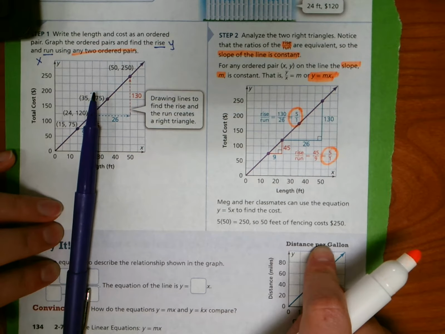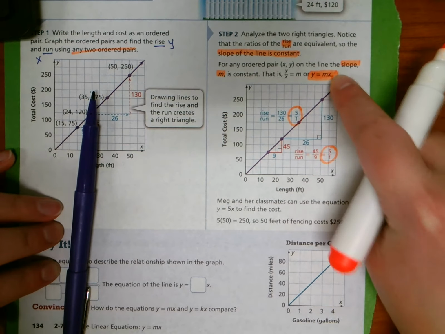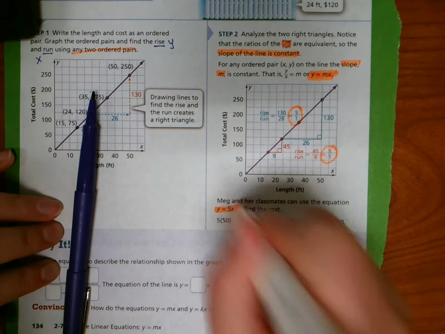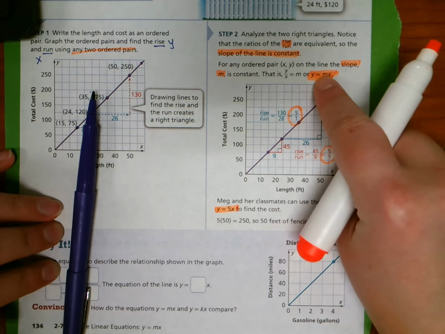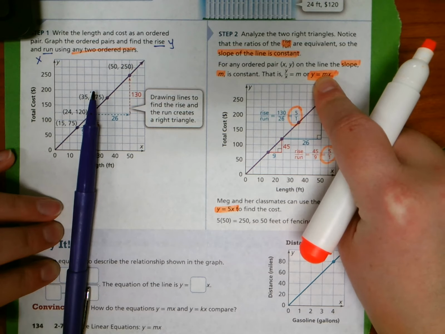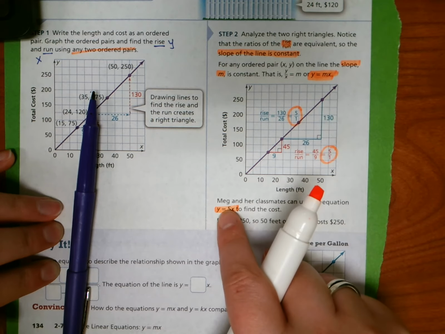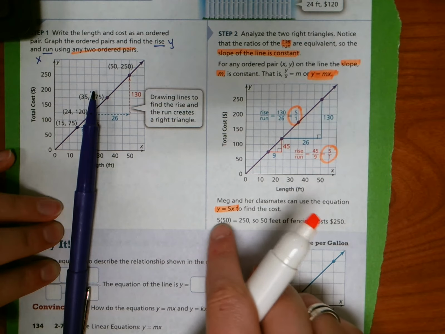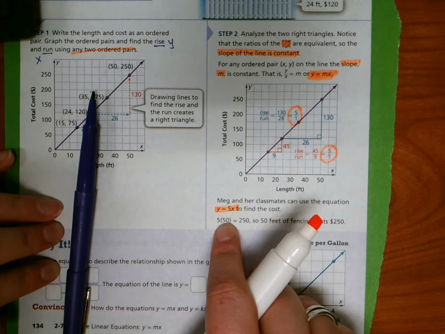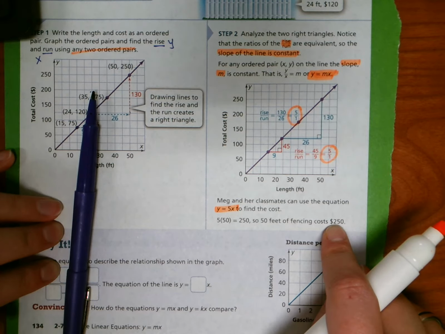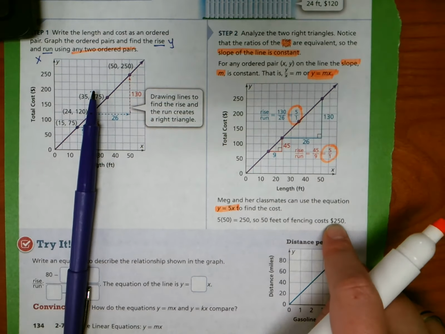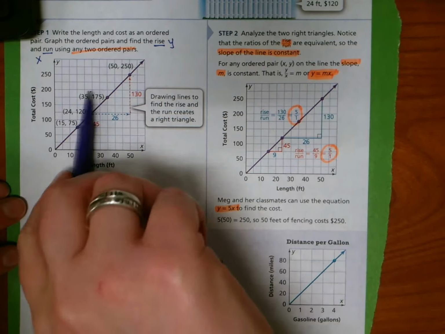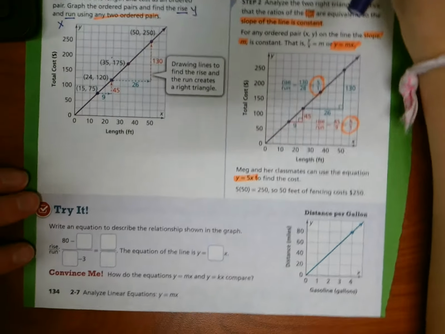So therefore, in the equation, if we're using our linear equation, Meg and her classmates can use the equation y equals 5x to find the cost. Notice m was taken out and substituted with the 5. So therefore, 5 times her 50 feet of fencing would equal $250. That's a lot to process. We're going to go down below into the try it.